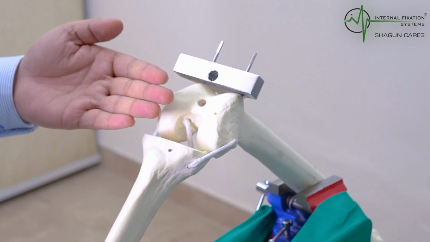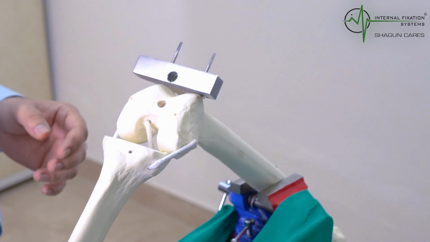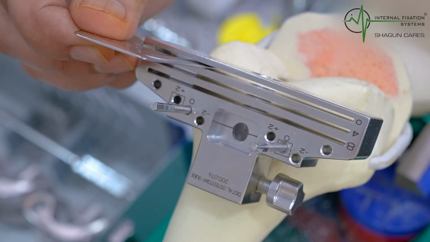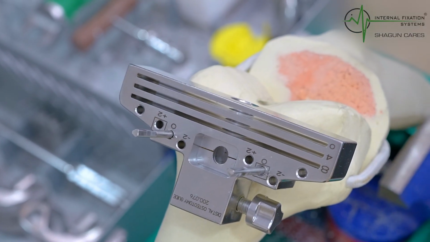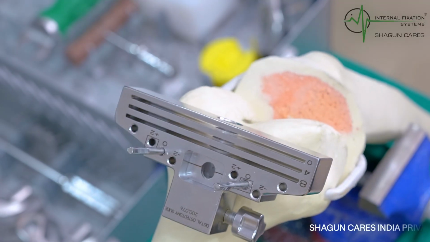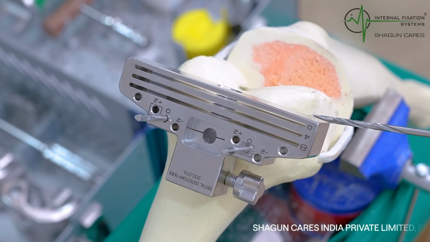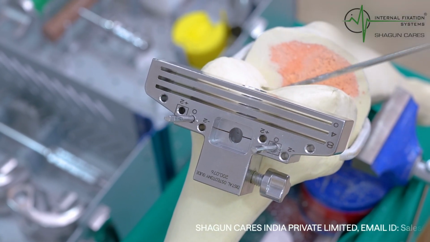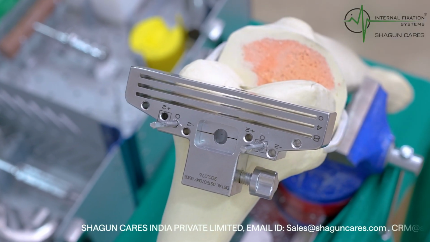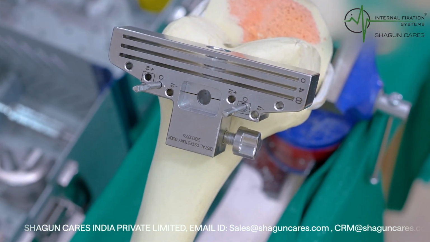The first cut, we are going to take it perpendicular. Now we see that this is going to take cuts on both the sides. You can appreciate that this part is bigger compared to the lateral condyle. That's why we keep a 6-degree valgus cut, so that it becomes perfectly perpendicular.